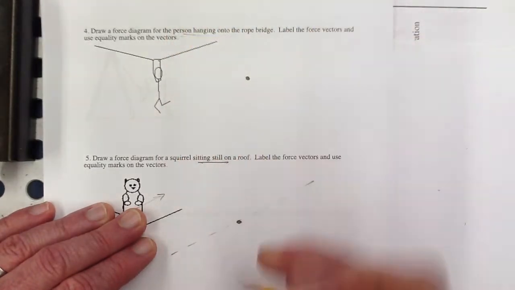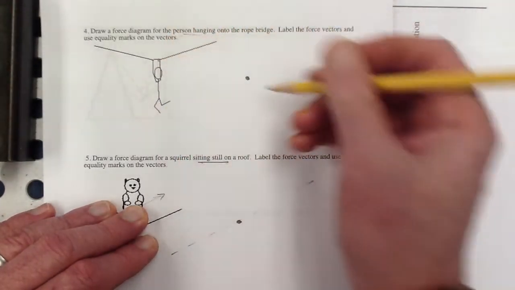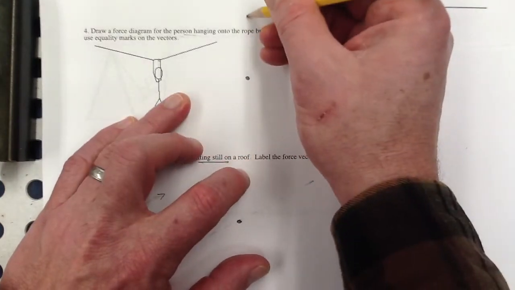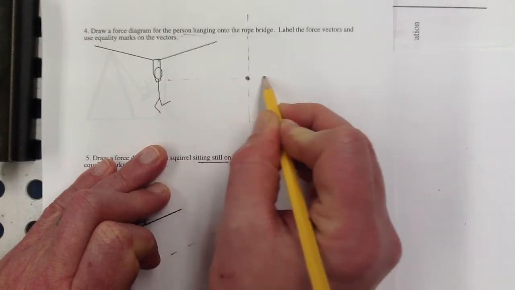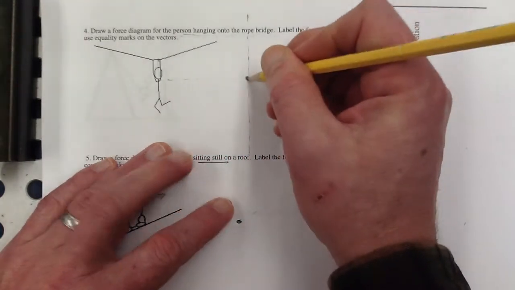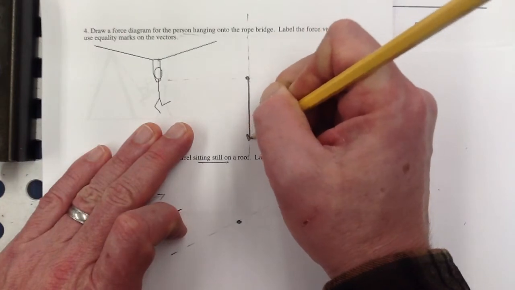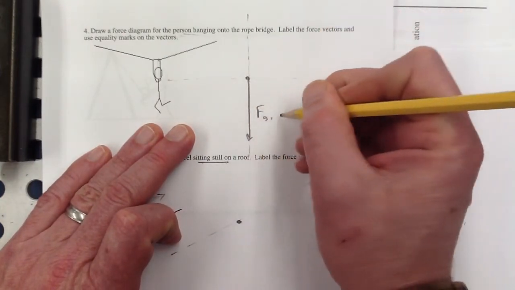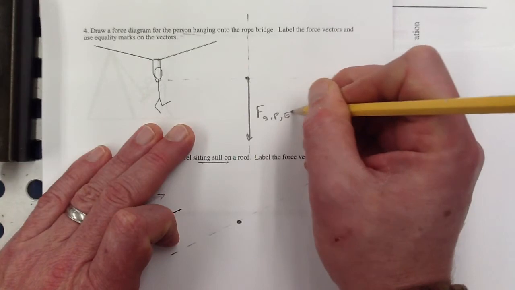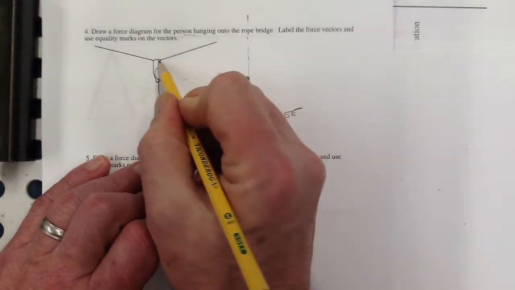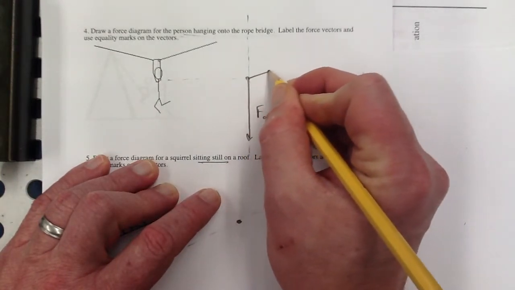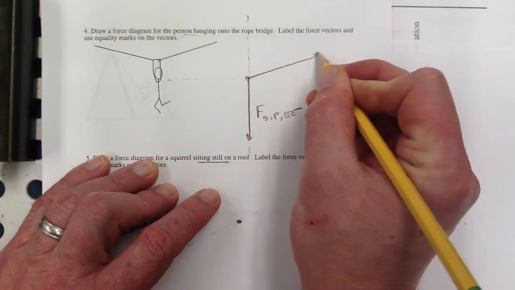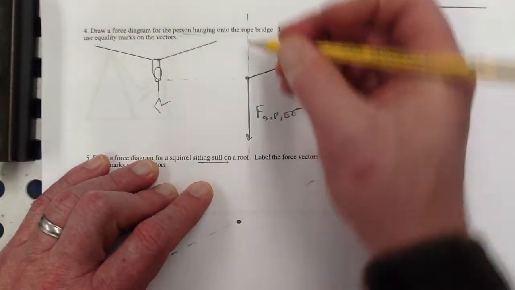If this person were to move, they would go straight down. So that means my axes are straight down, and then perpendicular to that is straight across. Gravity doesn't care. Force of gravity on the person and the entire Earth. And then tension forces can only be in the direction of the rope. So this tension force is going to be this, and then this one is going to be the same.